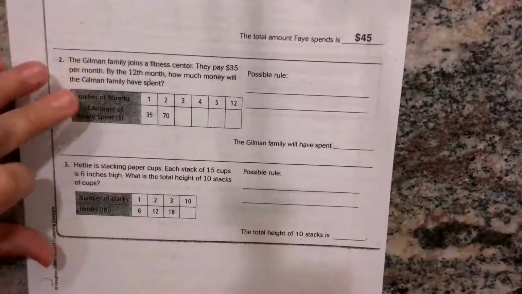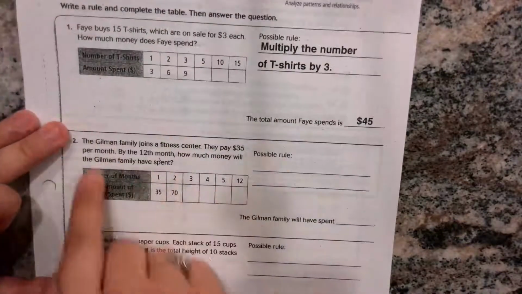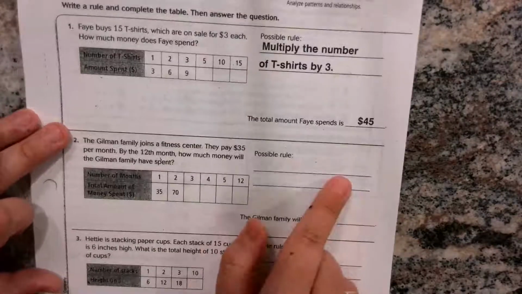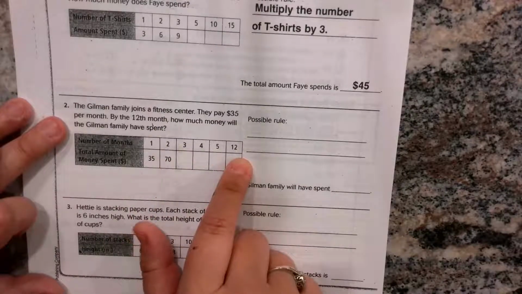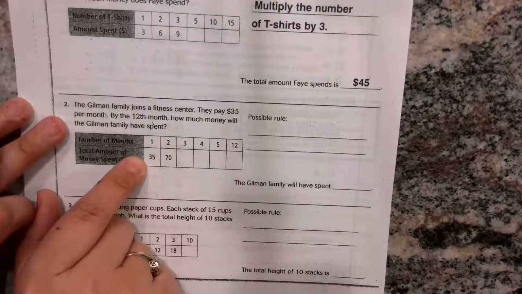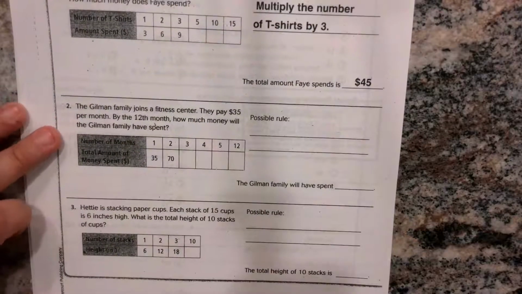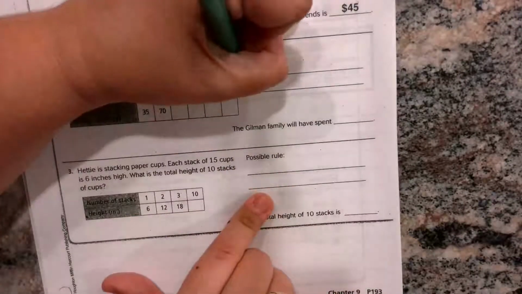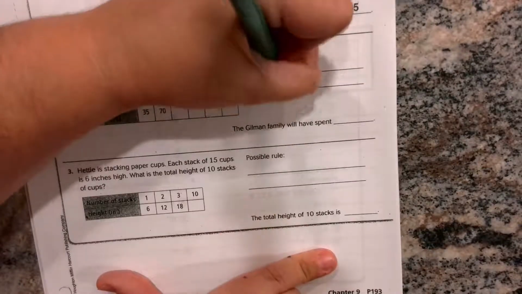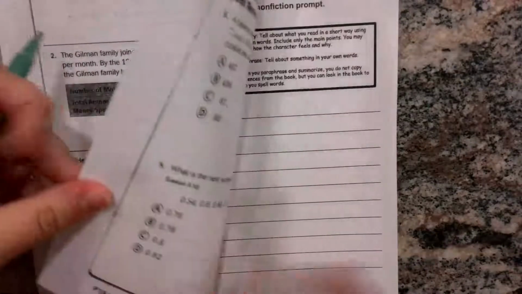Alright. We're going to skip this page and we're going to go to this page. Alright, so number 1 is done for you. You're going to read what you got here. You're going to figure out the rule and fill in the missing numbers. So think about what's the pattern between the top number and the bottom number. How do I get from this number to this number? And it's always going to be a multiplication pattern on these. So your possible rule is always going to be multiply something. So this is also going to be a multiplication rule.